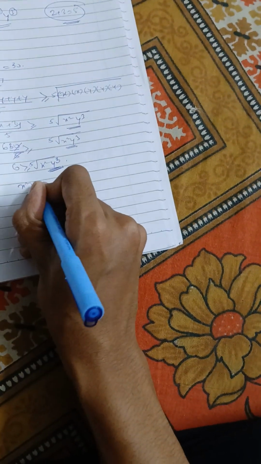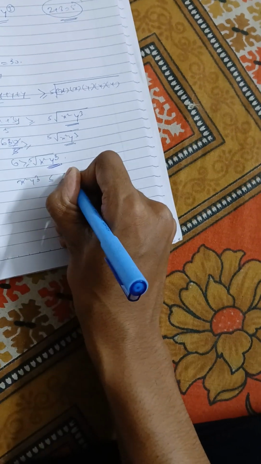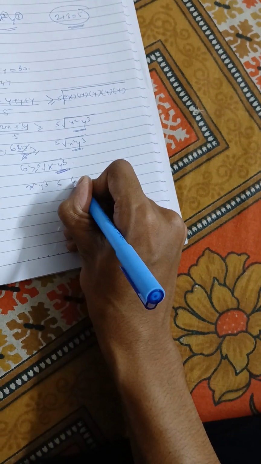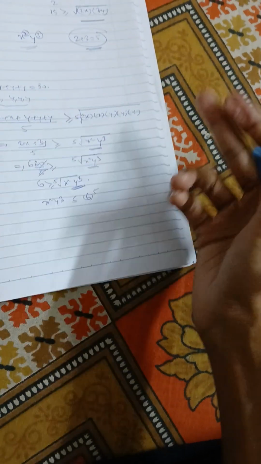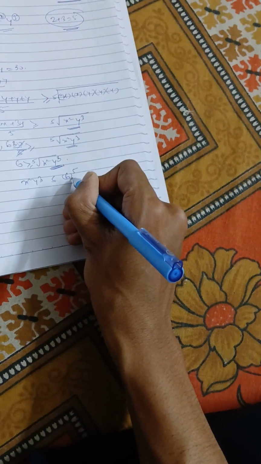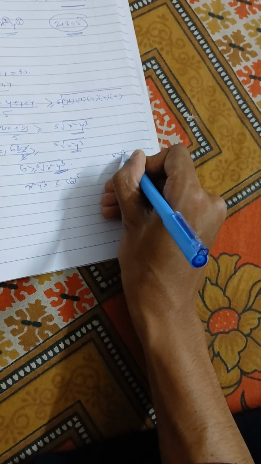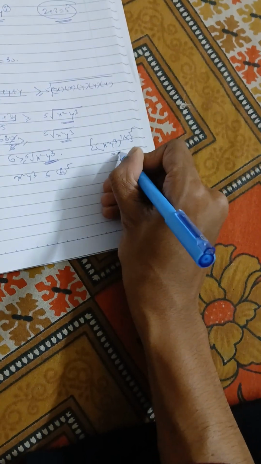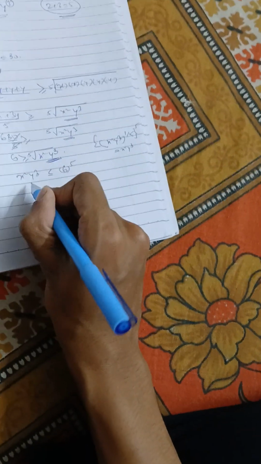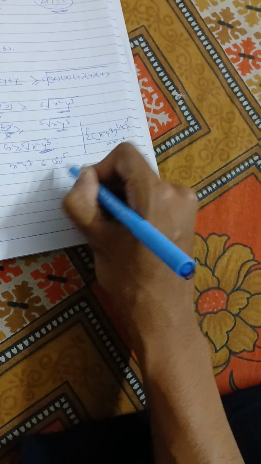That means x square y cube will be lesser or equal to 6 to the power 5, if I raise power 5 on both sides. The power was 1 by 5, to the power 5, leaves x square y cube. So x square y cube is lesser or equal to 6 to the power 5.